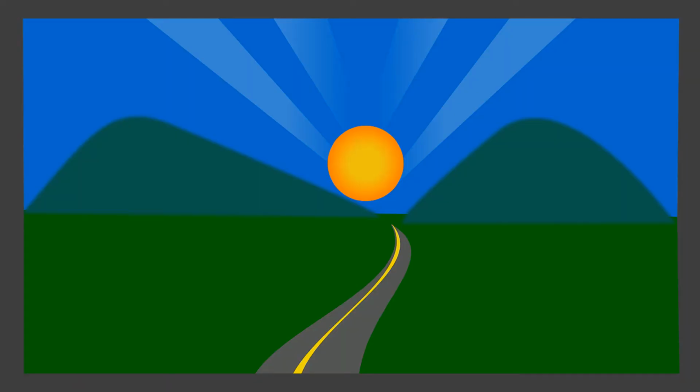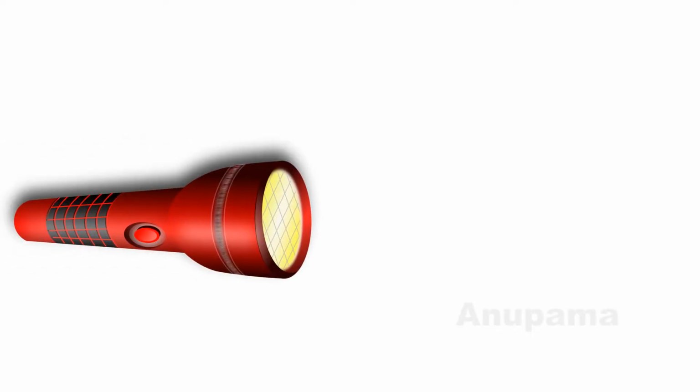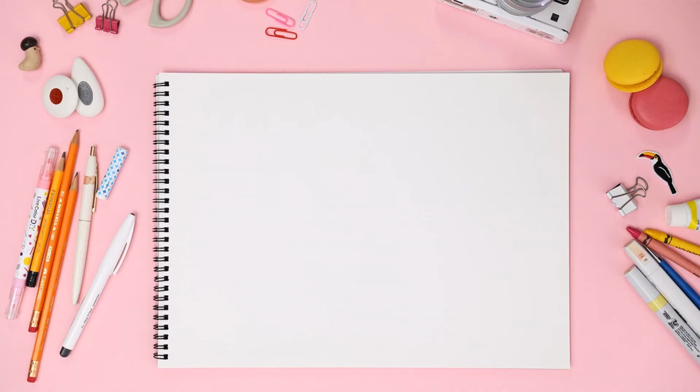Observe the sun rays and this torch and its light, torchlight. I will tell you what these are. See, here is a line, and line M has one point, which is point P. We can draw a ray from this point P. P is a starting point and this ray can be extended endlessly.